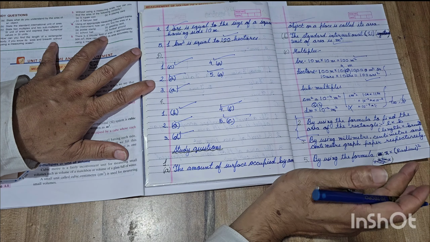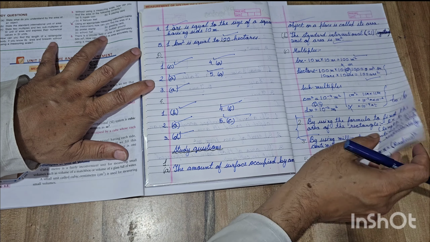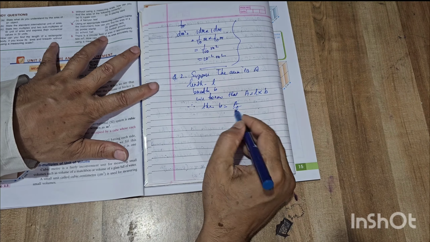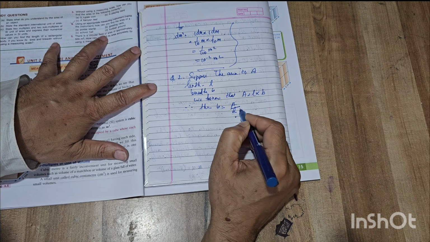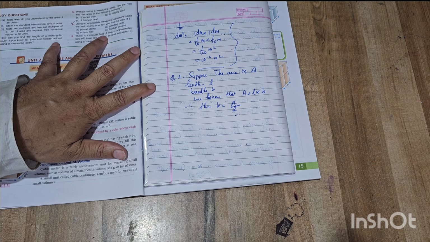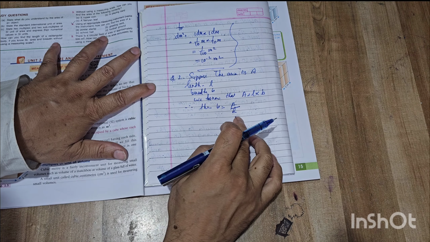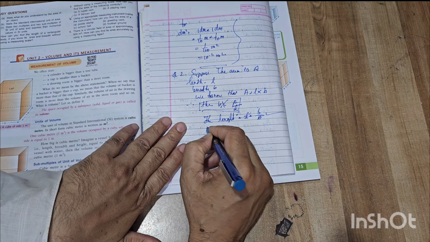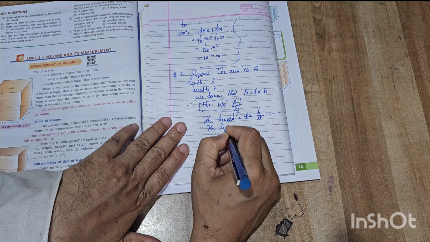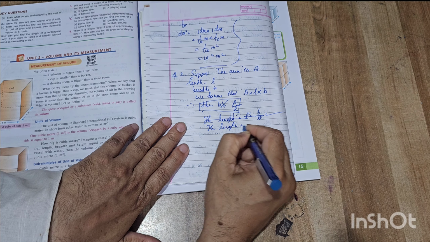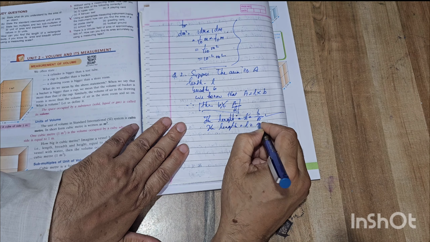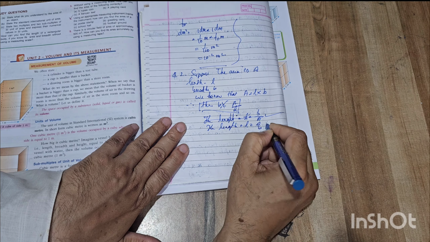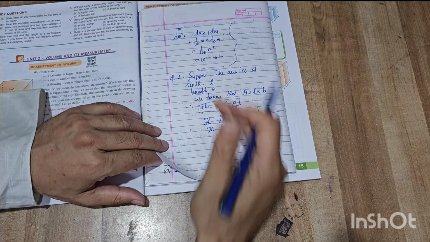It's okay, but it is more precise and more understandable, isn't it? The length L is equal to A by B. Question number 3. Okay, next time just elaborate it.